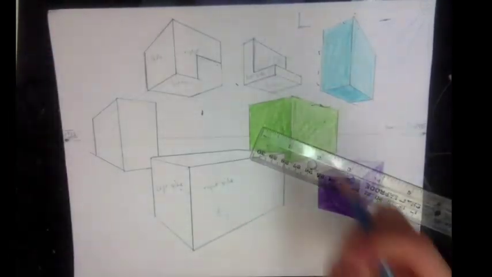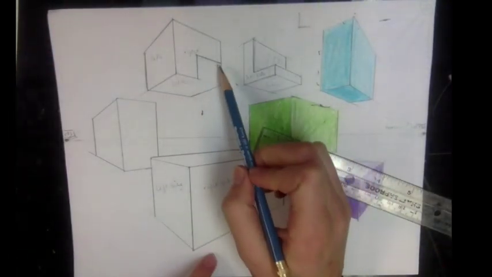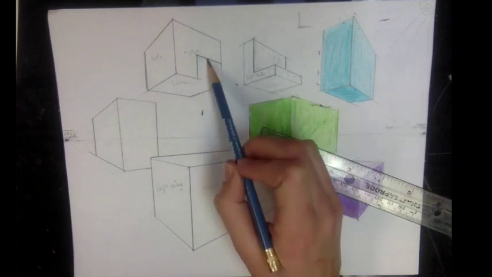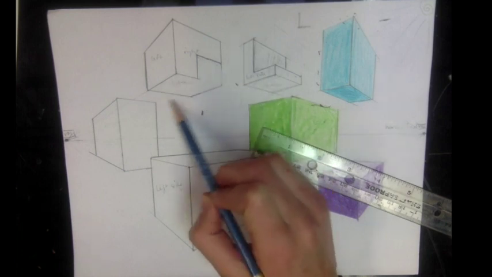And now I have to problem solve, how do I finish this corner? If I took this chunk off, I would still be able to see the bottom of this piece because I can see the bottom of this piece.